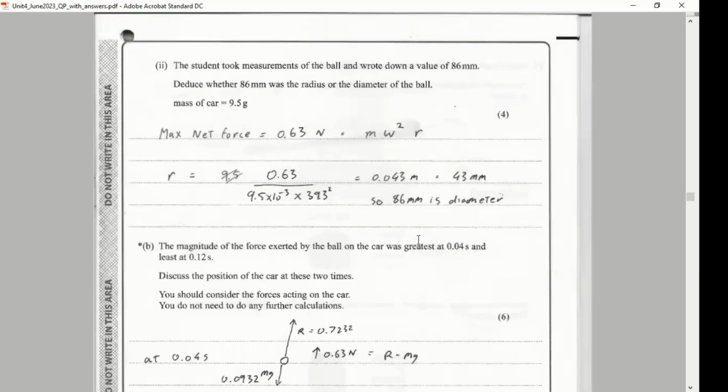The student took measurements of the ball and wrote down a value of 86 millimeters. Deduce whether 86 millimeters was the radius or the diameter of the ball. Mass of car, 9.5 grams.